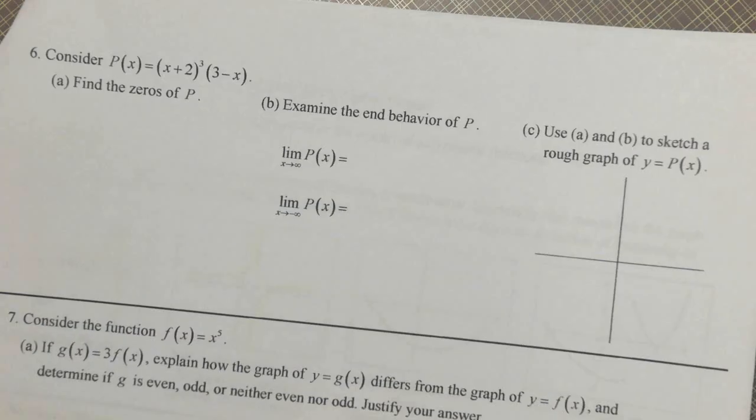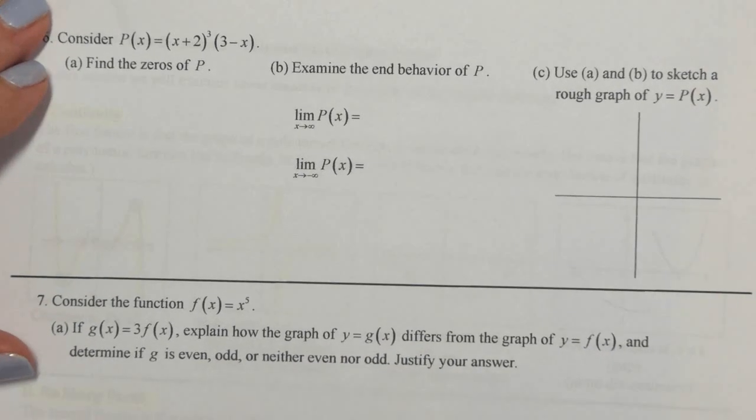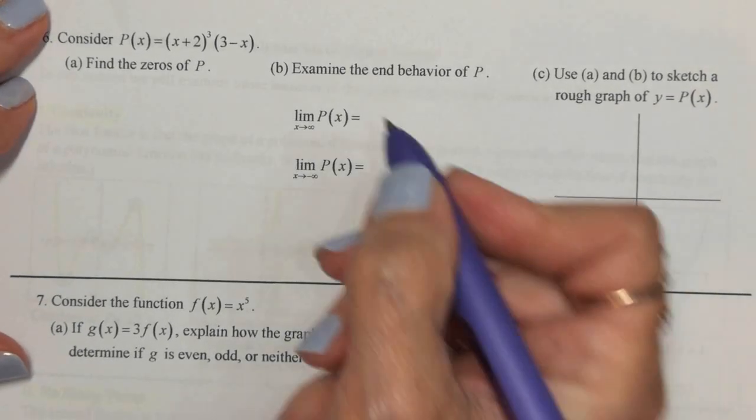Let's do another one. What about this one? Okay, so let's find the zeros.